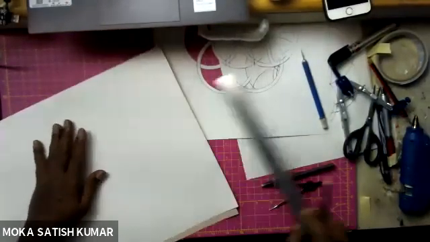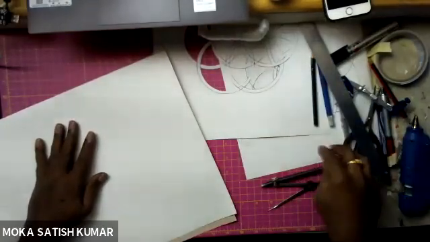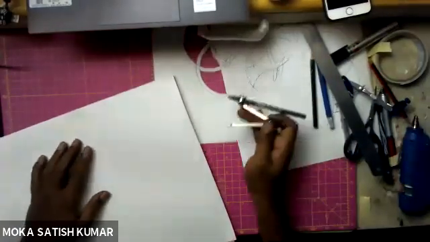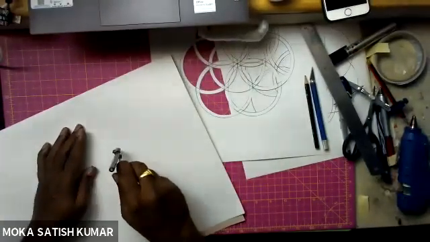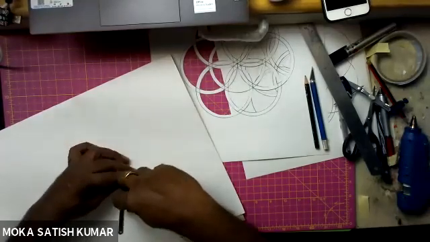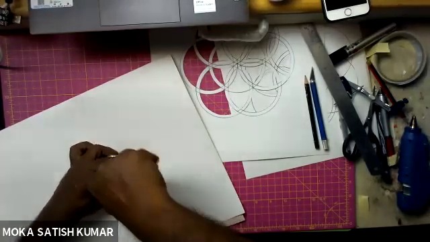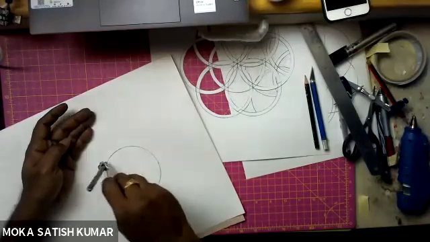Means if you are going to make 5 circles, then copy the initial basic shape we have drawn, the first circle. Copy the thing. Total, 6 layers.